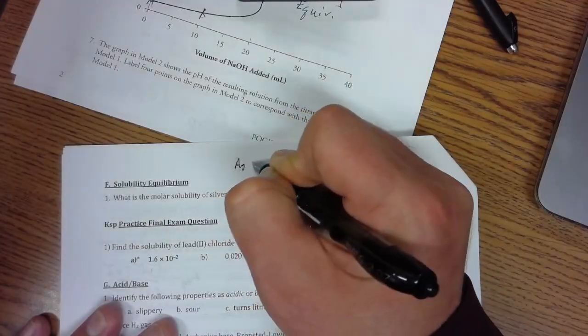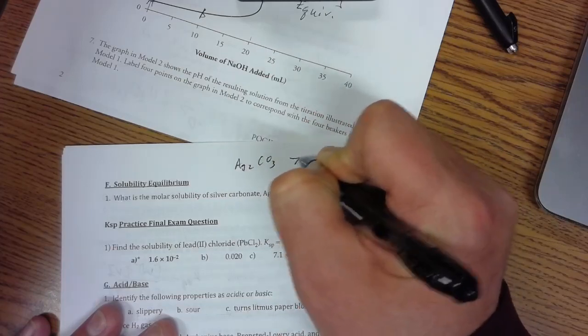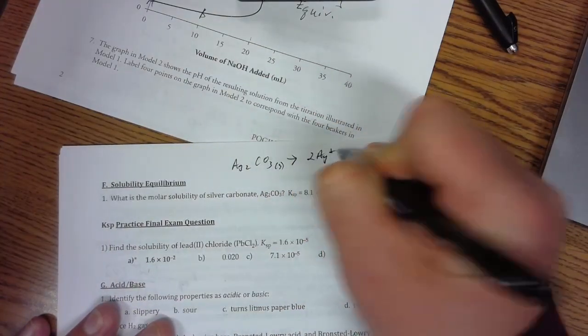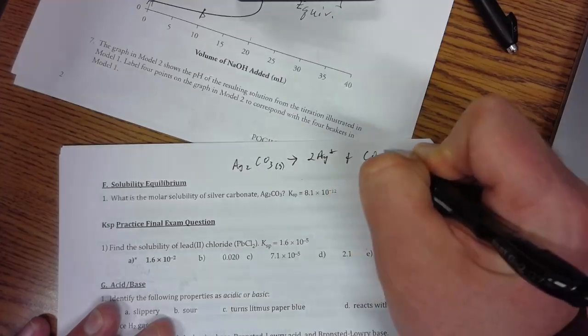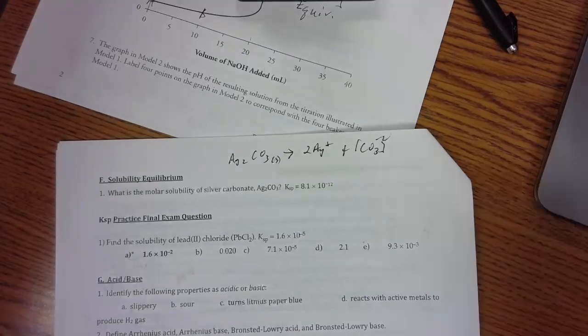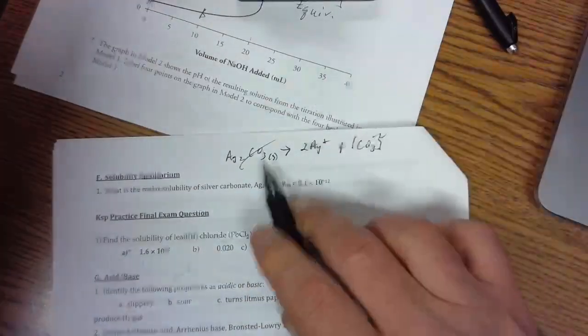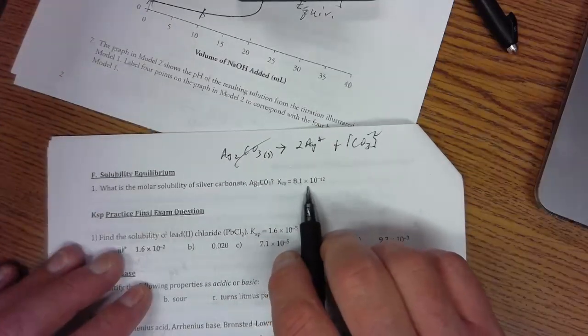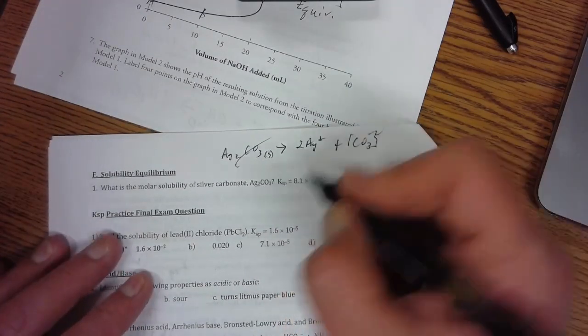So silver carbonate breaks down, and this is solid, that breaks down into 2 silver ions and 1 carbonate ion. That has 2 negative charge. So we can ignore this because that's not going to be a factor. The KSP is equal to 8.1 times 10 to the negative 12th.